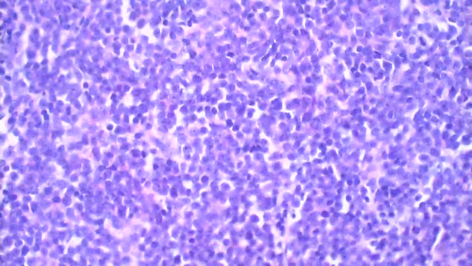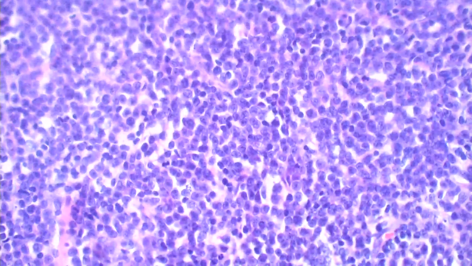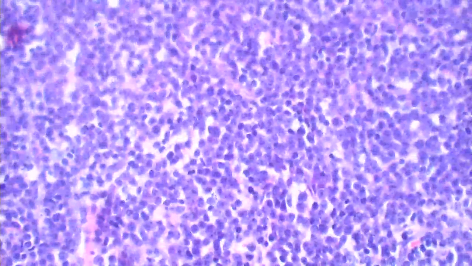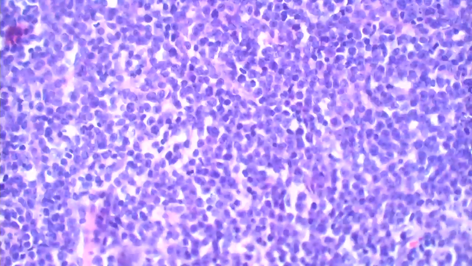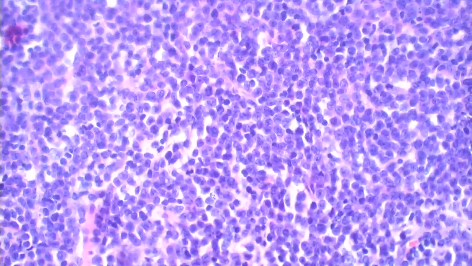Could it possibly be a pseudo-lymphoma? What do you think? Think it might be benign? No. Was that a yes or a no? No. A no, good, because it's not benign. It's sheets of these atypical cells.